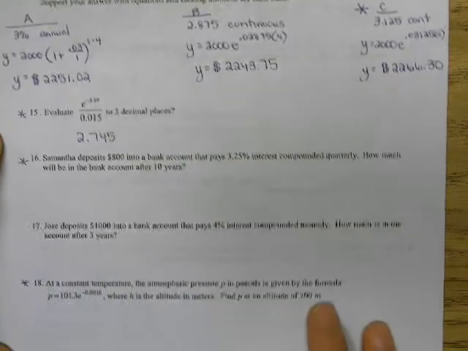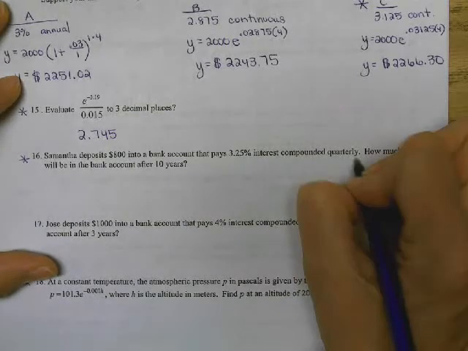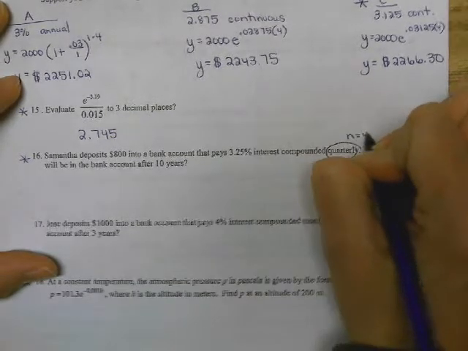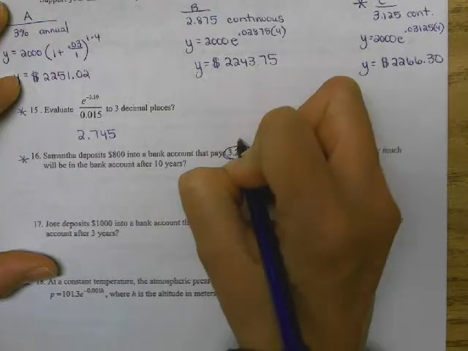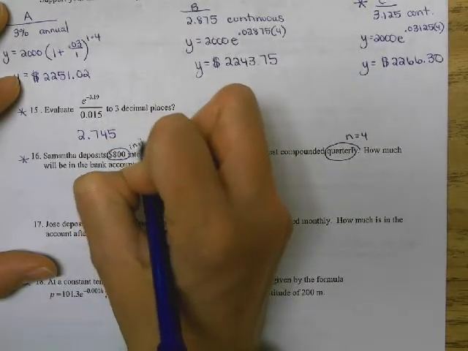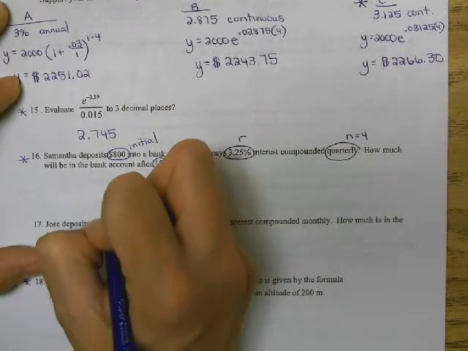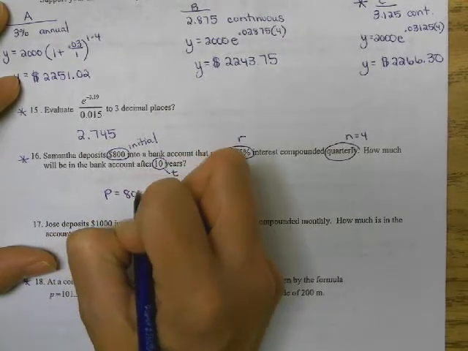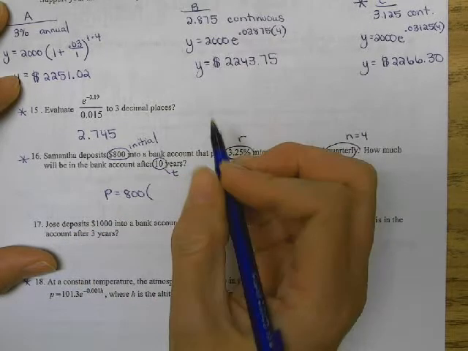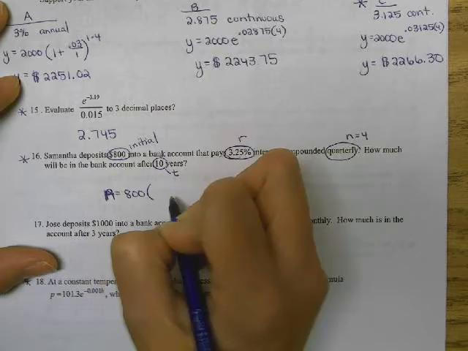Okay. Number 16, we have somebody depositing money into a bank that pays 3.25% interest compounded quarterly. So remember that quarterly means that N is equal to 4, 3.25 is R, and 800 is your initial. You're going to leave it in there for 10 years, so that is T. So I'm going to go ahead and set up my equation. Actually, we have that as A. Sorry.